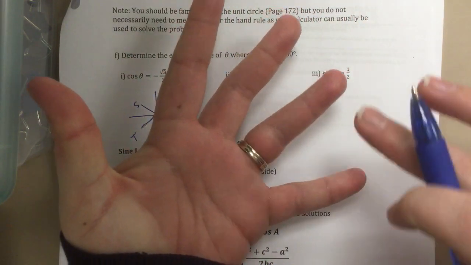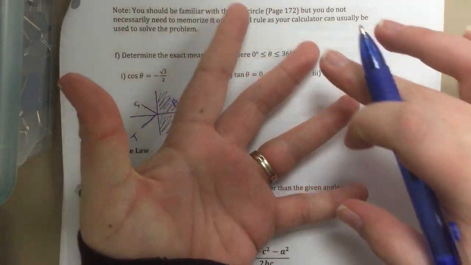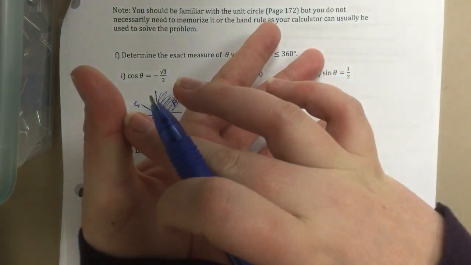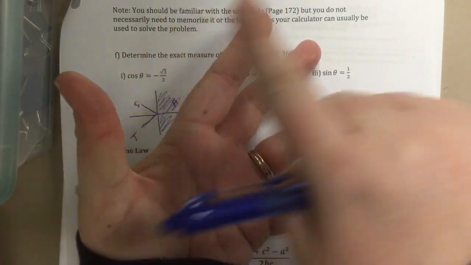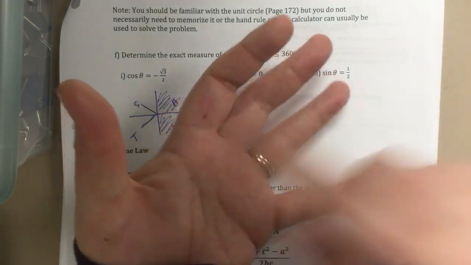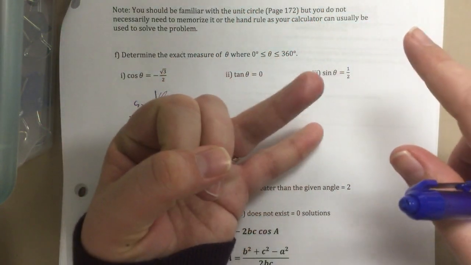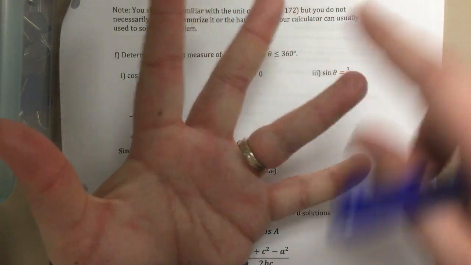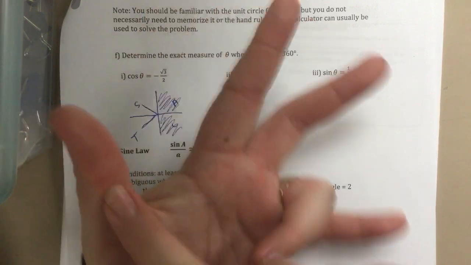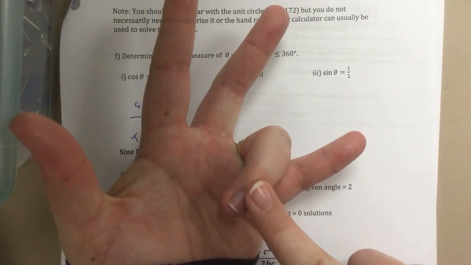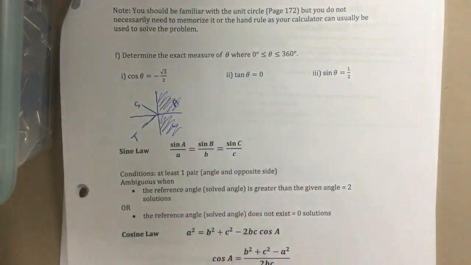This would be 0, 30, 45, 60, and 90 degree reference angles. Cosine occurs above. So if I need root 3 over 2, I hold down 3 fingers, so that you have 3 fingers above. That tells me the reference angle is 30.